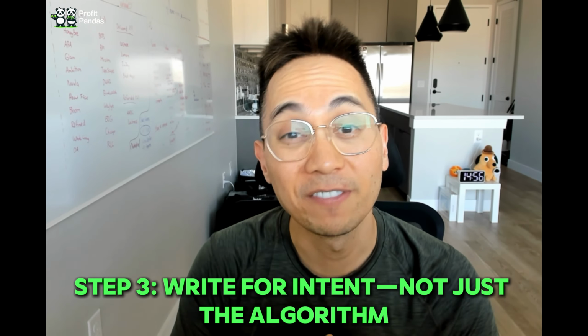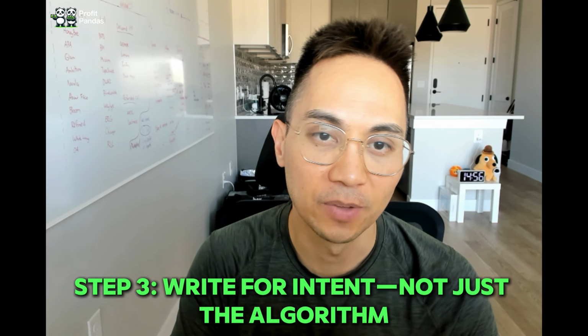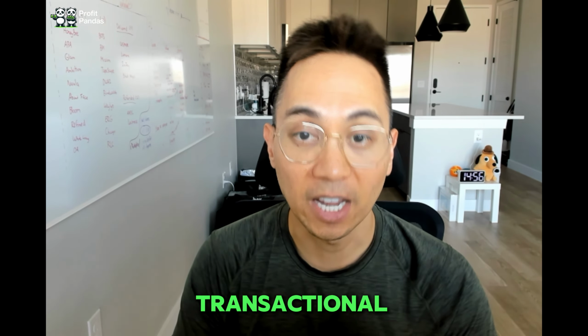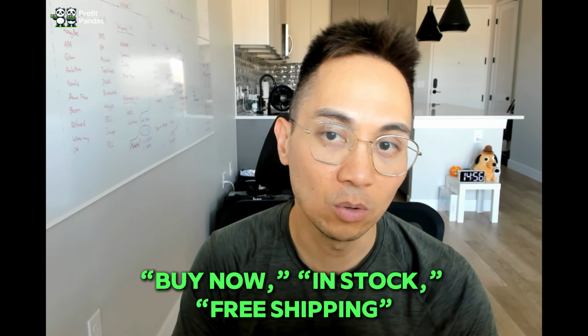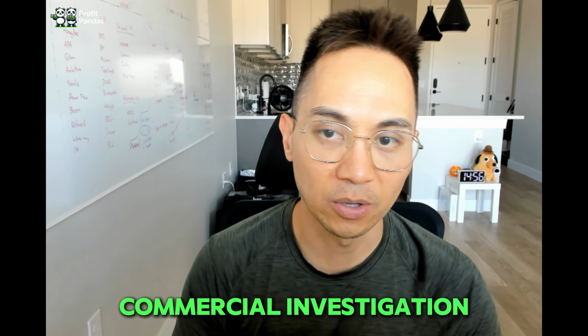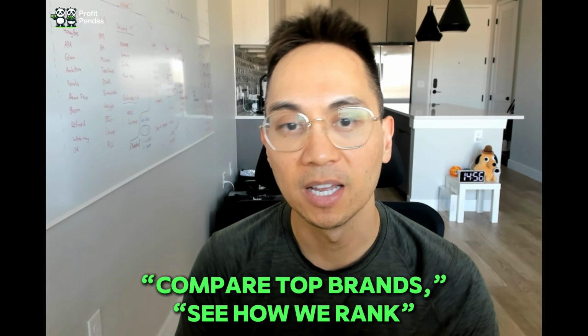Step 3, write for intent, not just the algorithm. People searching buy compression socks are different from those searching are compression socks good for running. Your copy must reflect the searcher's intent type. Transactional, an example of this is buy now or in stock or free shipping. There's also commercial investigation, so that'd be things like compare top brands, see how we rank, and navigational, so for example, official site or shop direct. If you write the same copy for all, you're wasting spend. Google can match variants, but if your copy doesn't match intent, you're losing the click.